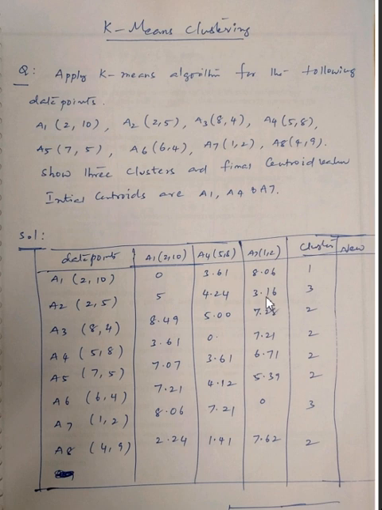A2 is nearest to centroid 3, so that's why it is the third cluster. A3 is nearest to centroid 2, that's why it is cluster 2. A4 is nearest to cluster 2, so that's why it is 2. Likewise, cluster 2, cluster 2, cluster 3 and cluster 2.